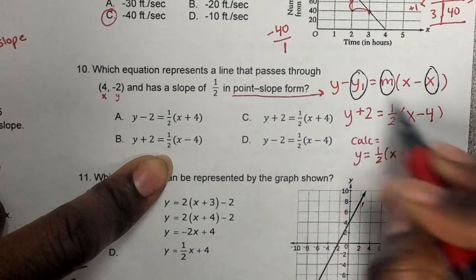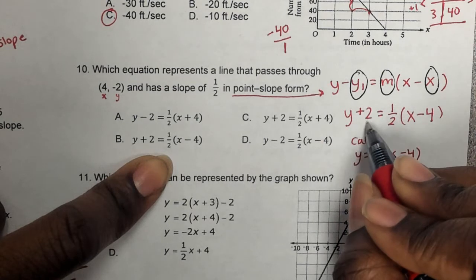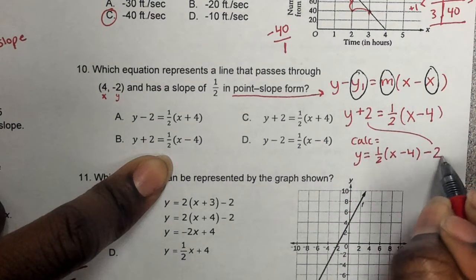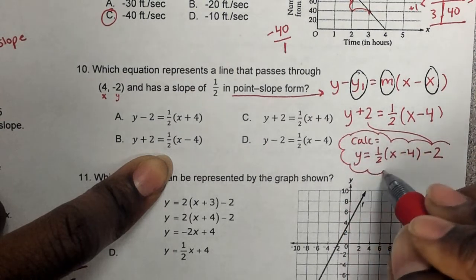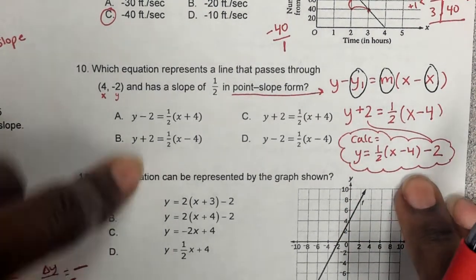If you need to put it in the calculator, that will mean I'm just taking this plus 2 and moving it to the back as a minus 2. The opposite, because it's on the opposite side. This is just a special hint for the test if you need it.